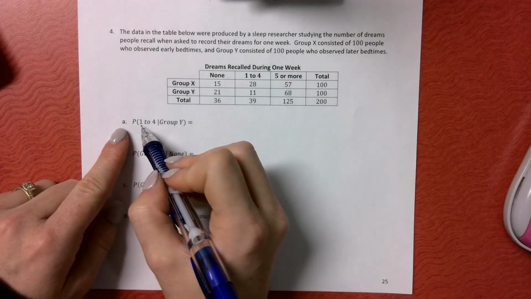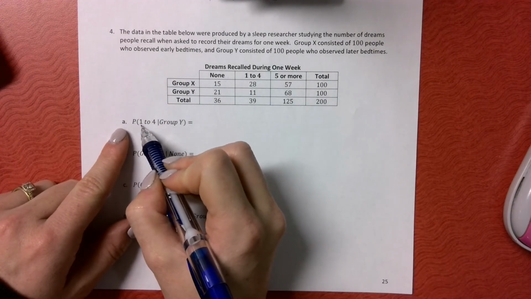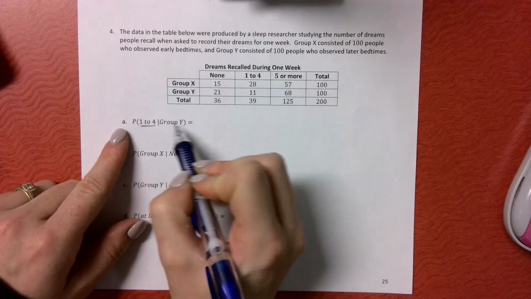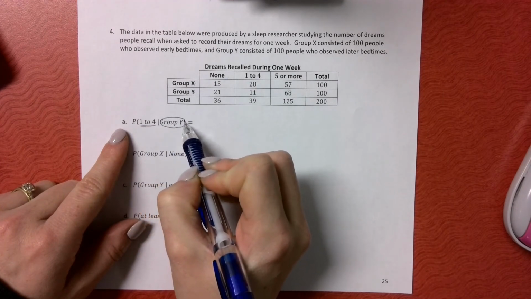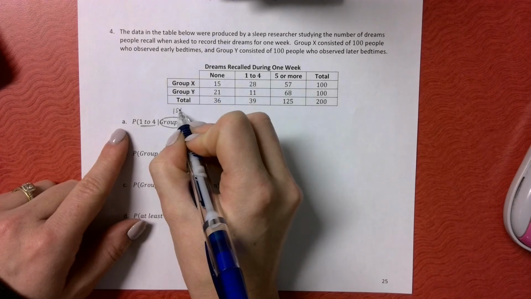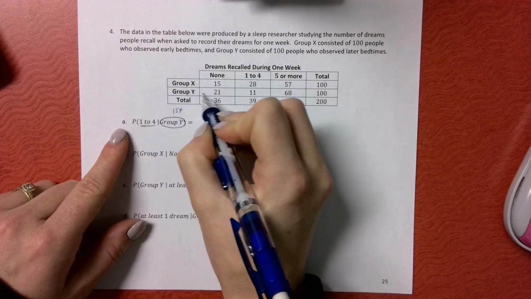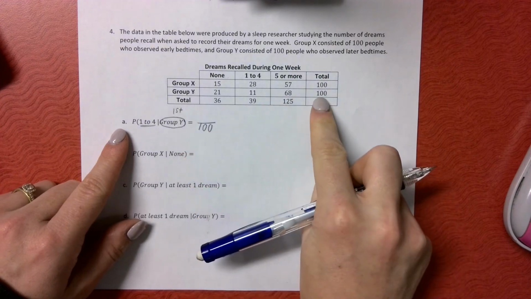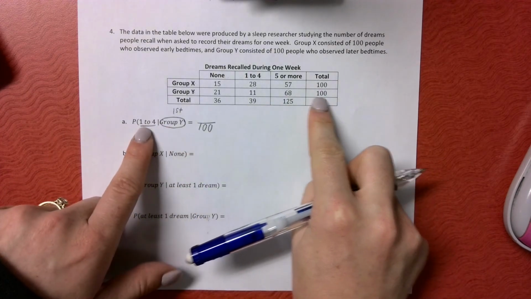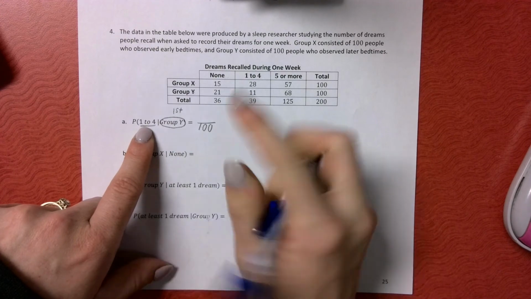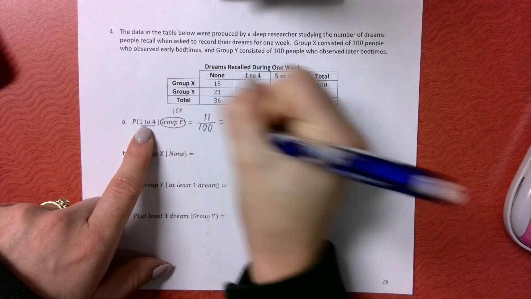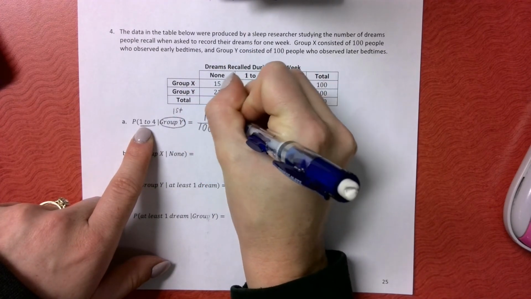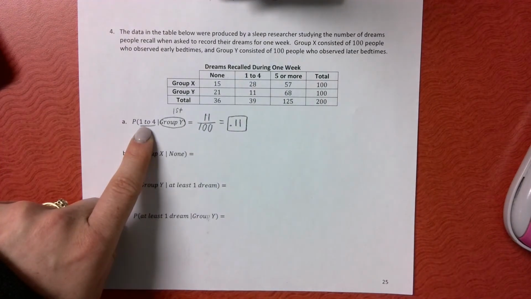Okay, part A says, find the probability that somebody had 1 to 4 dreams given that they were in Group Y. Group Y is my condition. This needs to happen first. So looking at Group Y, there's 100 people. Out of those 100 people from Group Y, I'm going to look for people that had 1 to 4 dreams. So that would be 11. 11, the denominator is 100. Nice and easy.